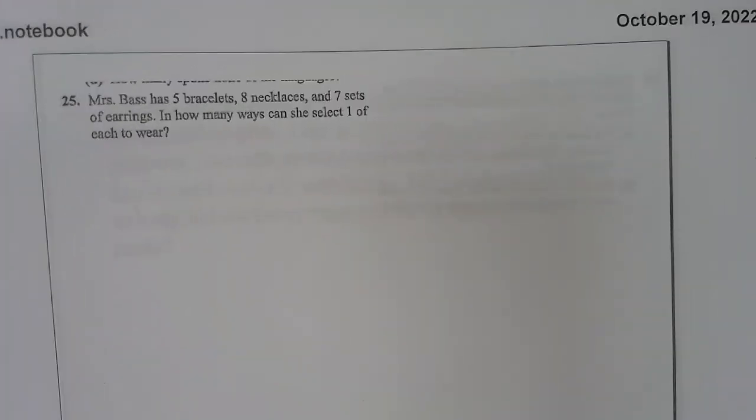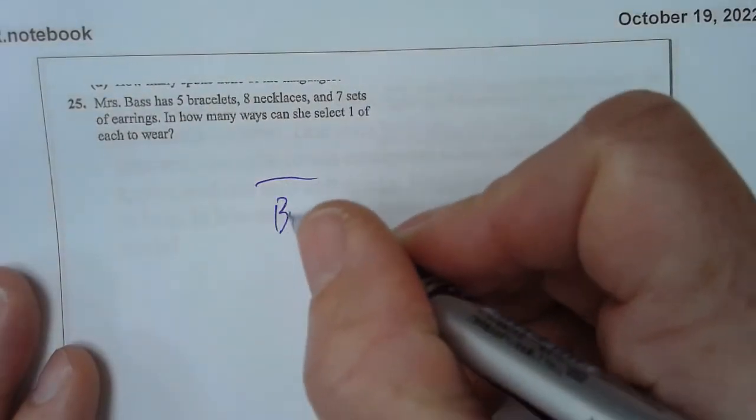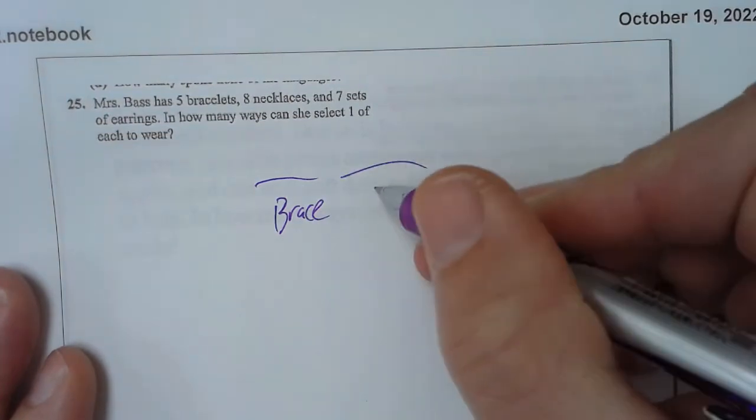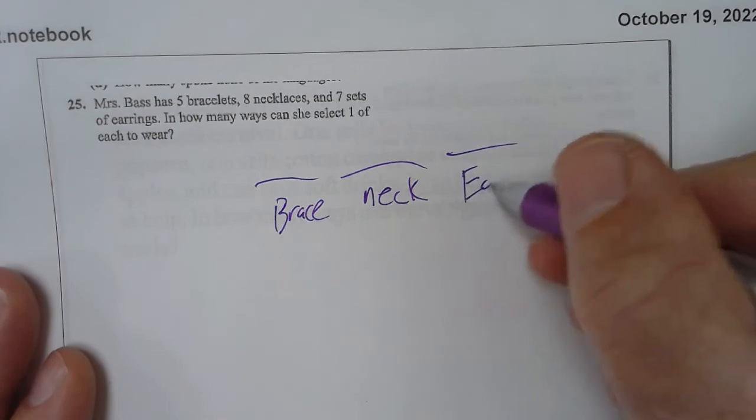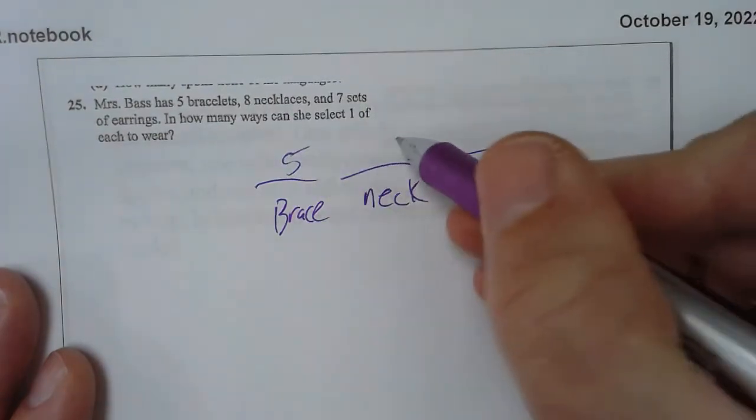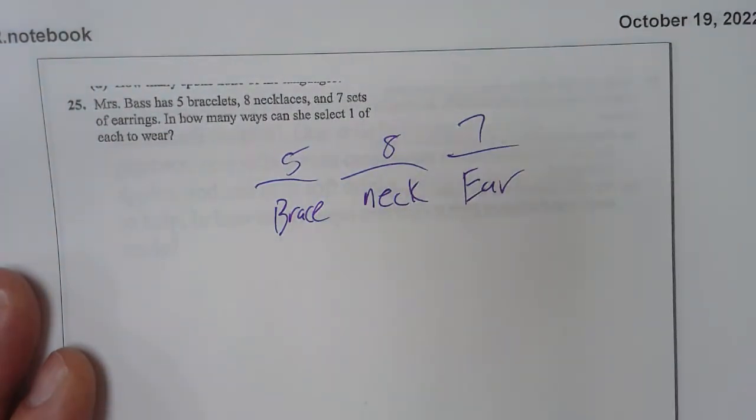25. 25 is Mrs. Bass has five bracelets, 6 necklaces, and 7 sets of earrings. How many ways can she select one of each to wear? So she gets up in the morning. She's like, oh, I got to pick out a bracelet, right? I got to pick out a necklace. I got to pick out an earring. So it's just 5 times 8 times 7. You multiply those together, and you get your answer.